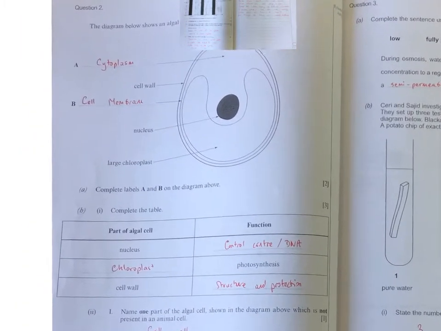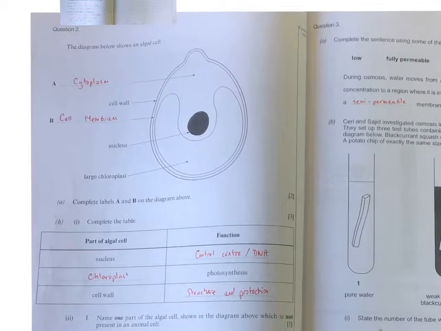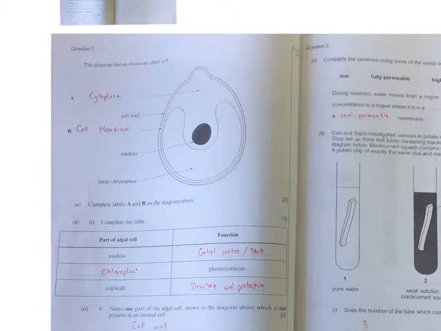And we've got an algal cell. So this is a type of plant. We've got label the cell. Well, I've got the nucleus in the middle. They've given me a large chloroplast. I know that the cytoplasm is the site where all the organelles sit. And then they've told me that I've got the cell wall. So if I've got the cell wall on the outside, I know the other thing just inside that is the membrane, okay? I'm then going to complete the table.